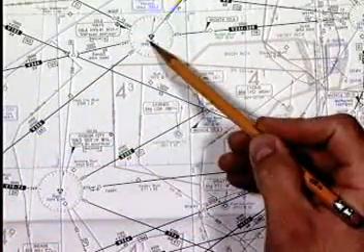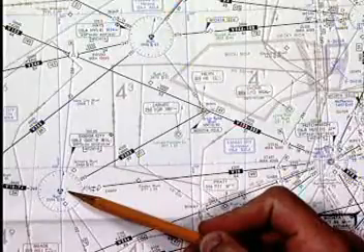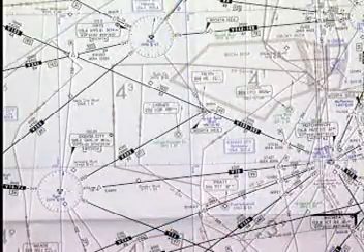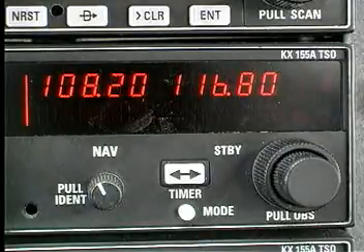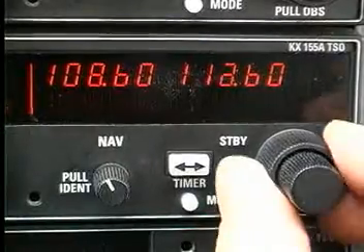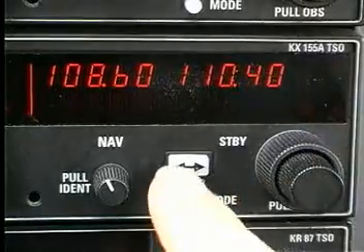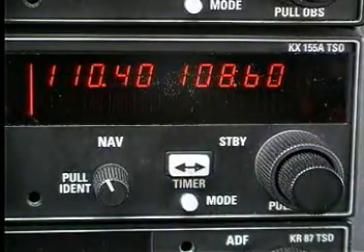Now, if I have to go somewhere else, it looks like Hutchinson and Hayes, along with Dodge City, are my most logical alternatives. Well, I was already using Dodge City for my navigation earlier with Nav 1, and with Hutchinson in standby, and I'll just leave that the way it was. Now I'll plug in 110.4 in the number 2 nav, and I should have all the bases covered.